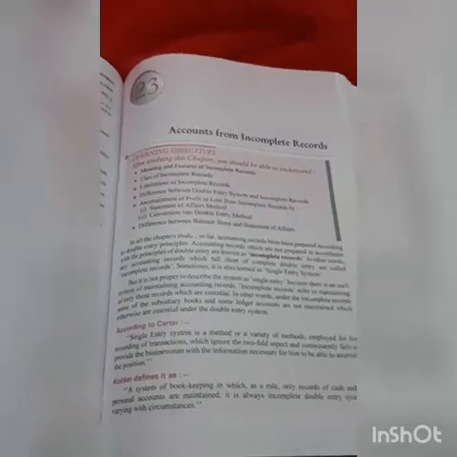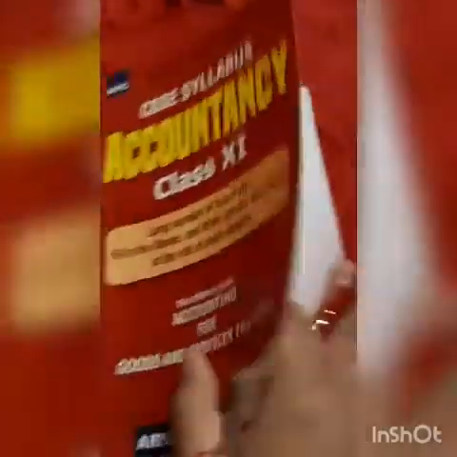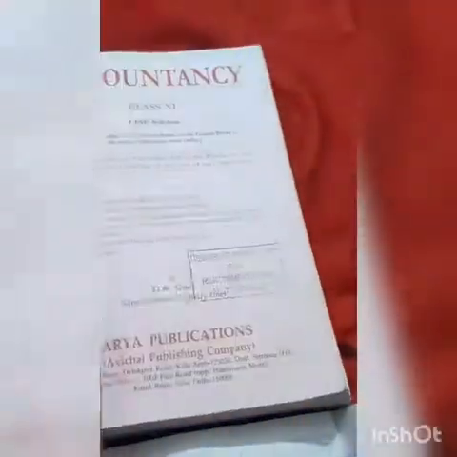Good morning, class. Today I'm going to start a fresh chapter. The name of the chapter is Accounts from Incomplete Records. As per the practical topics, this is your last chapter. As you can see in our book, we have completed almost all the chapters as per my knowledge.